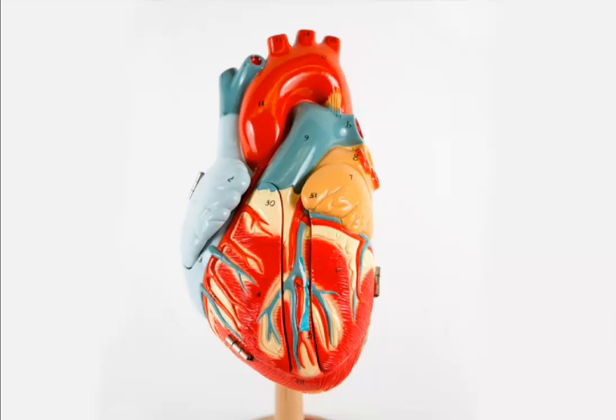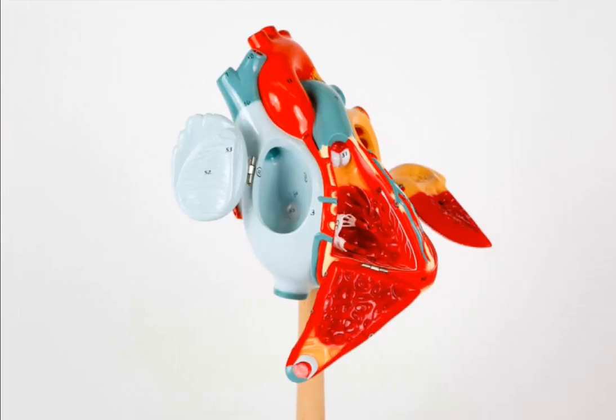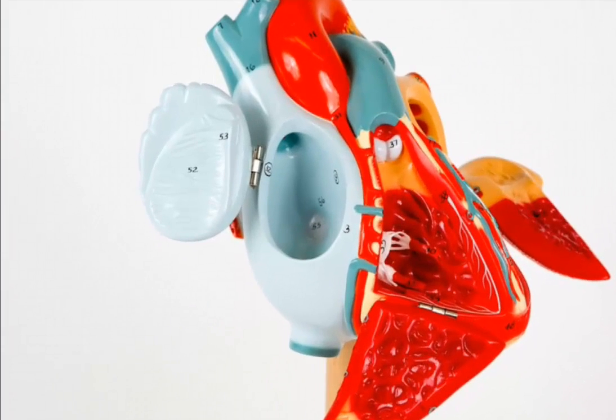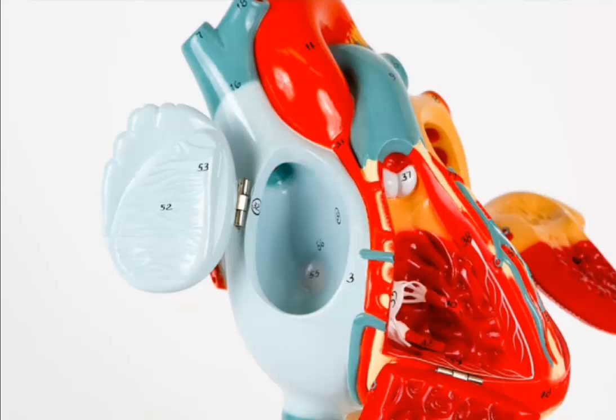So if we go to another view, you can see a little bit clearer what we have going on here. We have the superior vena cava right here. It'll bring blood down into the right atrium. We have the inferior vena cava down here, bringing blood from the legs and torso up into the right atrium. Well, this right atrium will contain the oxygen-poor blood.